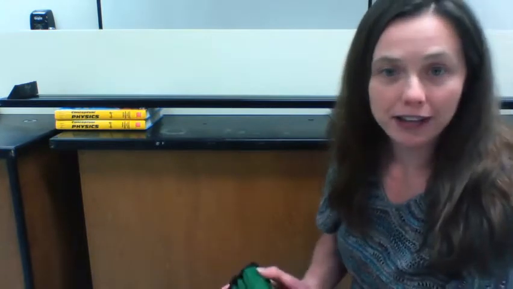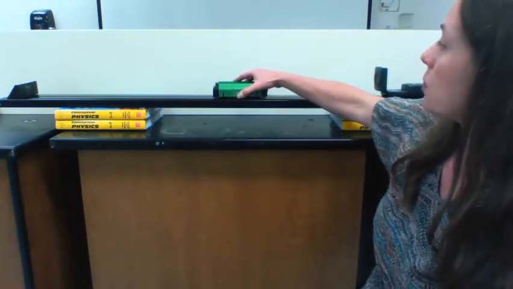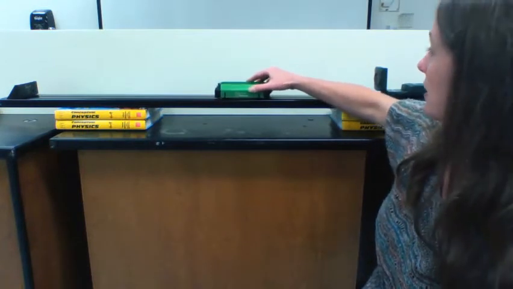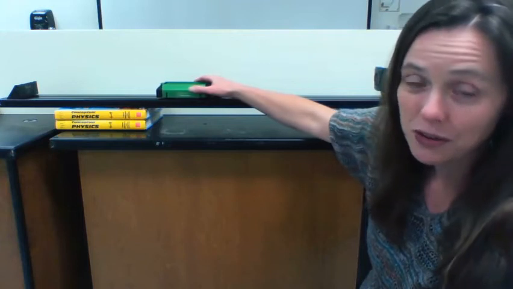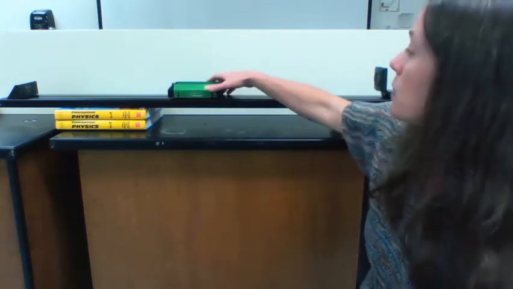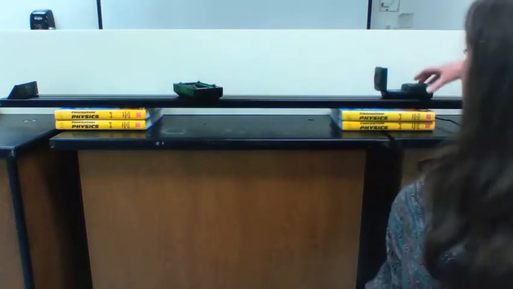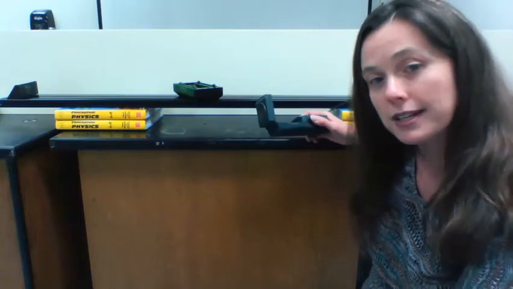We are going to be using a couple of lab supplies. I have some frictionless dynamics carts, which just means that they are carts that sit on these tracks and move back and forth with basically no friction. So they're not going to be slowing down on their own. We will be tracking the motion of these cars with one of these Sonic Ranger motion detectors.